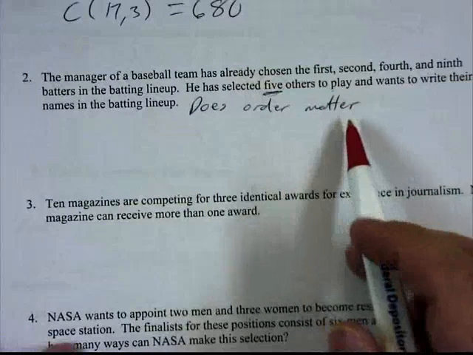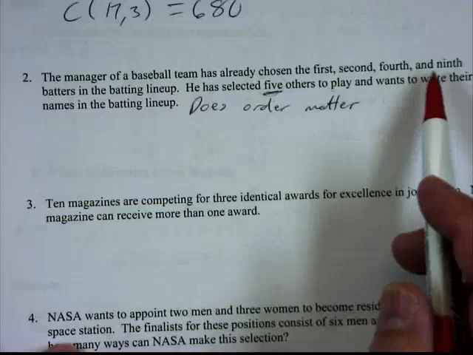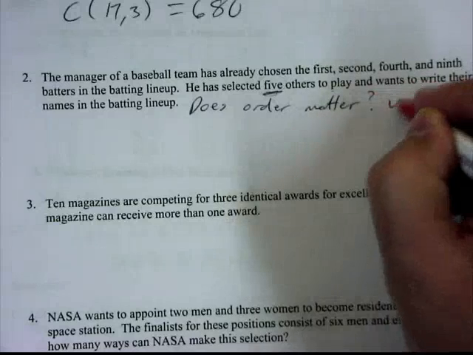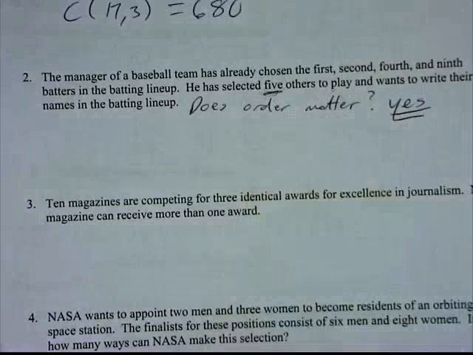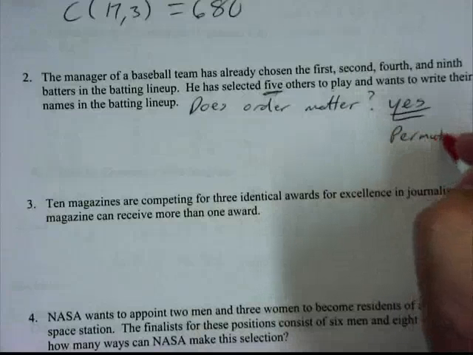And for those of you that are baseball fans, yes, it does matter. If you have somebody batting third, that's going to be a lot different than if they're batting eighth. Alrighty, so our answer to does order matter is yes. And since order matters, that means it's going to be a permutation.